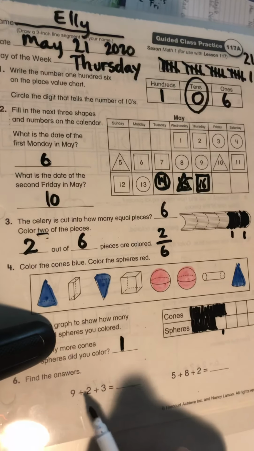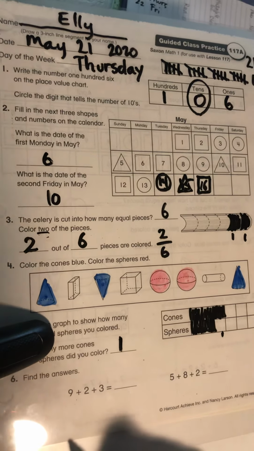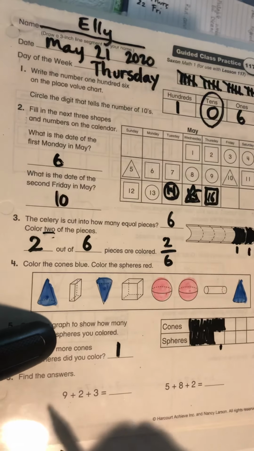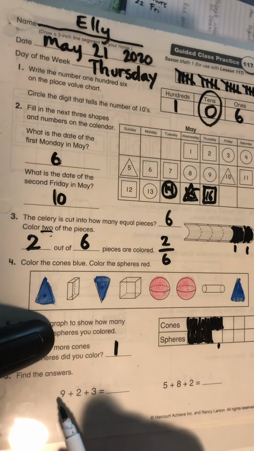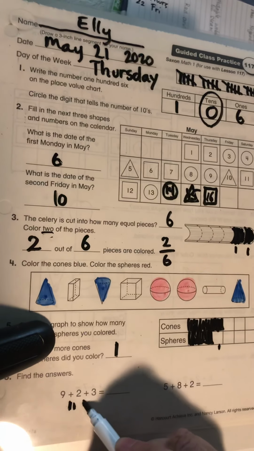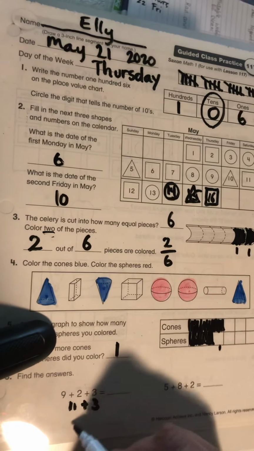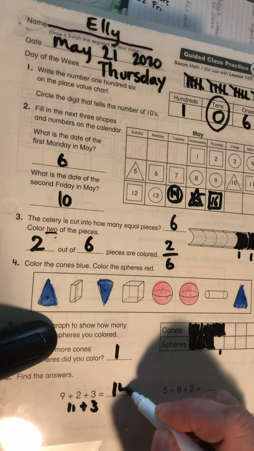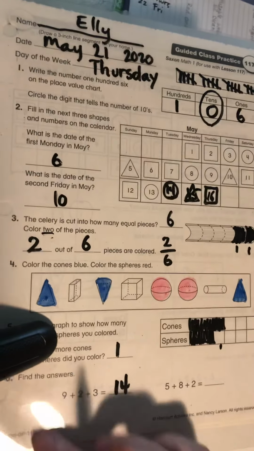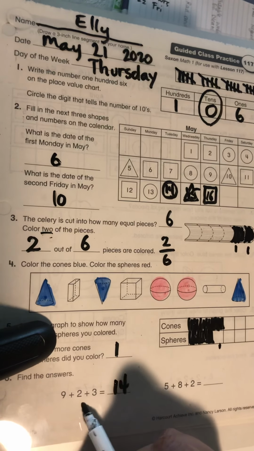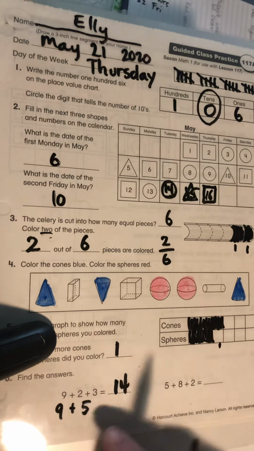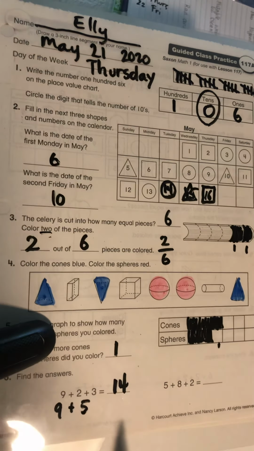Now, we're getting into a little bit more complicated math, but we can do this. We've got this. There's a couple different ways that you can do this. You can just say 9 plus 2, which is 11, and then plus 3, which would be 14. Or you could say 2 plus 3 is 5, plus 9, and 9 plus 5 is 14. Either way.